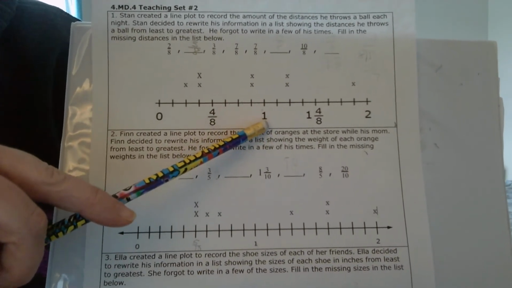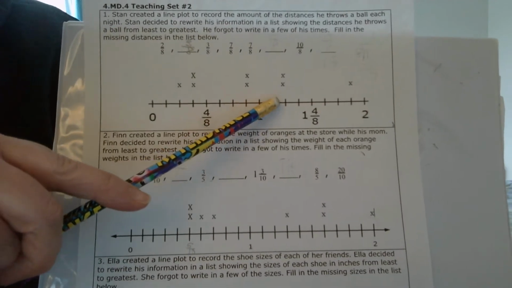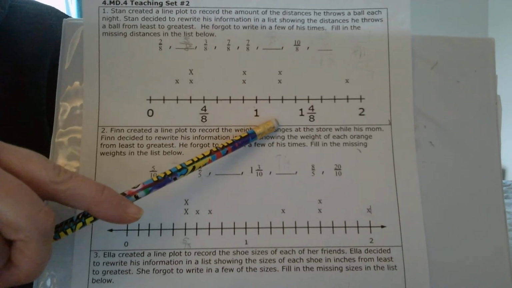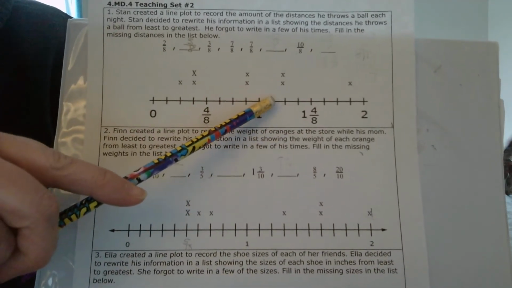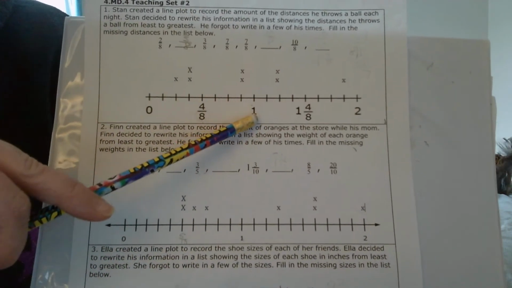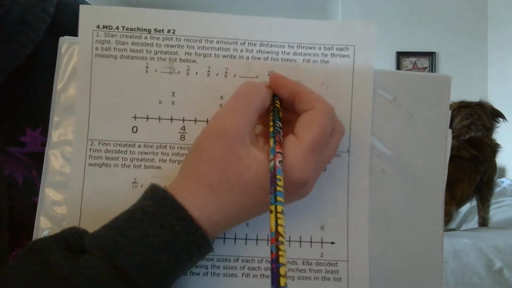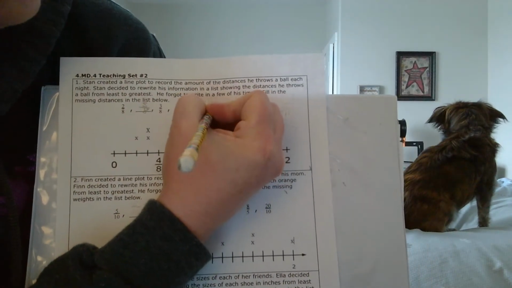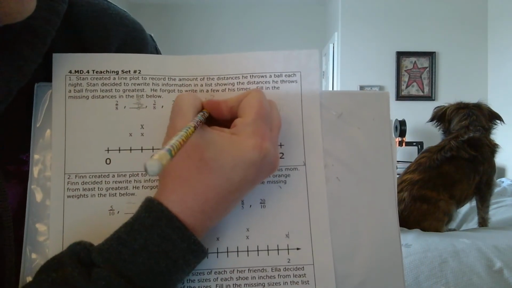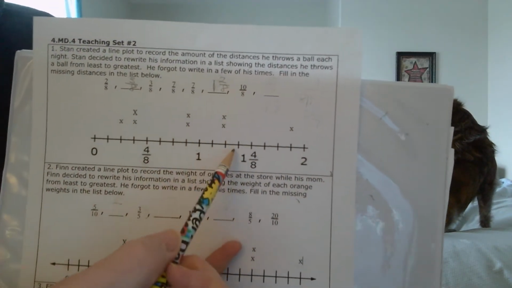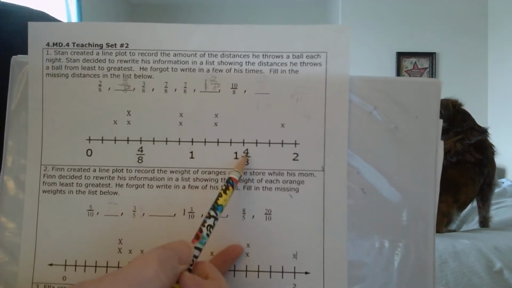So you could either say 8, 9, 10 eighths and mark it 10 eighths, or you could say 1, 2, 3, one whole and 1, 2 eighths. So this could also be 1 and 2 eighths. I'm going to put that down, 1 and 2 eighths, and then the other 10 eighths is there for you.